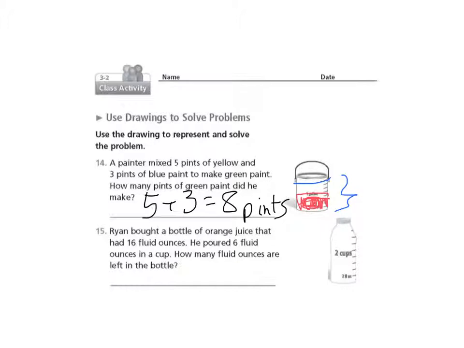Okay? So now look at this one. It says Ryan bought a bottle of orange juice that had 16 fluid ounces. He poured 6 fluid ounces in a cup. How many fluid ounces are left? Well, as you can see, each line actually stands for 2. So let's do 2, 4, 6, 8, 10, 12, 14, 16. So it was filled up to here. And he poured out 6. So 1, 2, 3. Now how many do I have left? I have 1, 2, 3, 4, 5. 5 times 2 is 10 ounces.